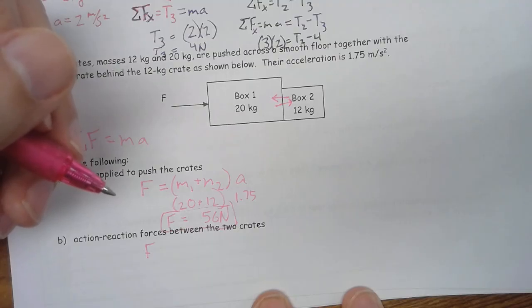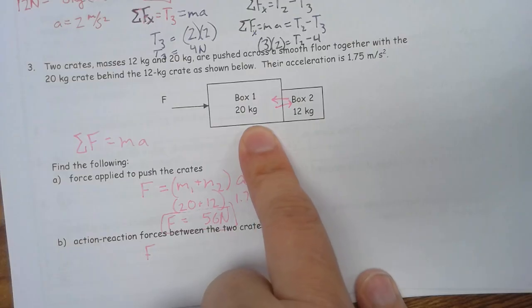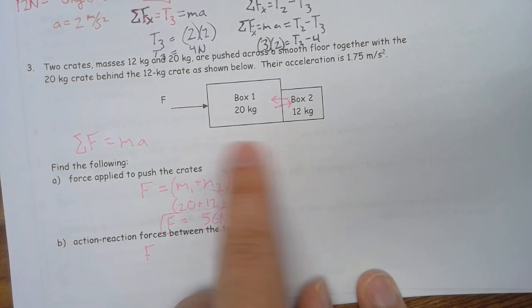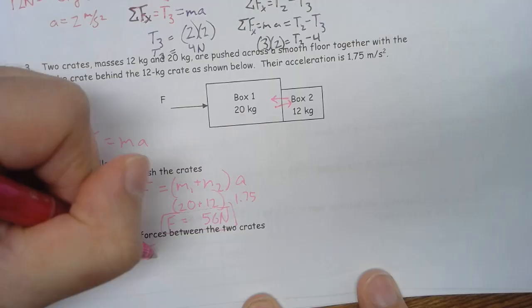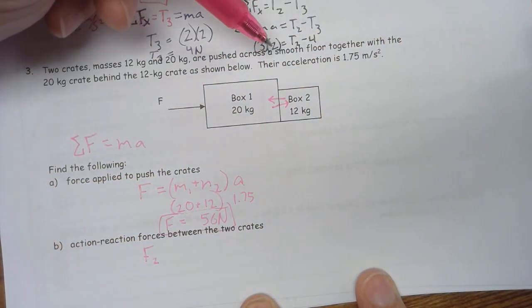Which box could we zoom in on? How many forces are acting on box 1? Technically 4. You have the up and down, but yeah, I get what you mean. You have a forwards and backwards force. Is that the 2 you're talking about? Okay, so the force on box 2. How many forces act on box 2 though? Okay. I know what you mean by saying 1.